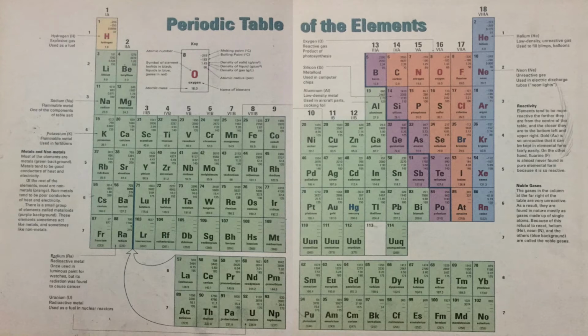Number 5. Look at the densities and melting points of the elements. Which element has the highest melting temperature? Which element has the lowest melting temperature? Which element has the greatest density? Which element has the lowest density?